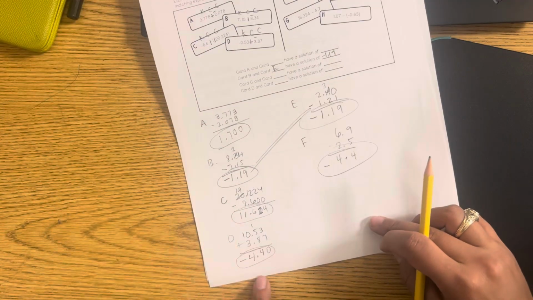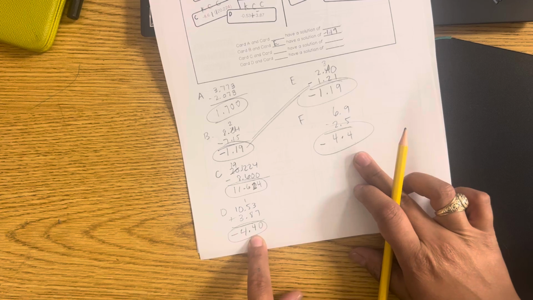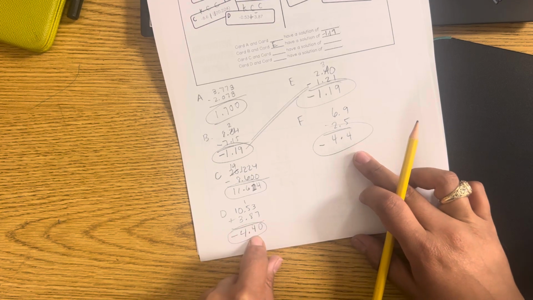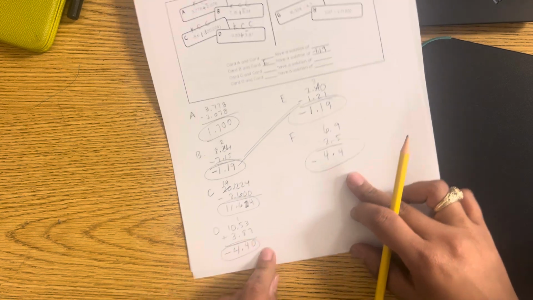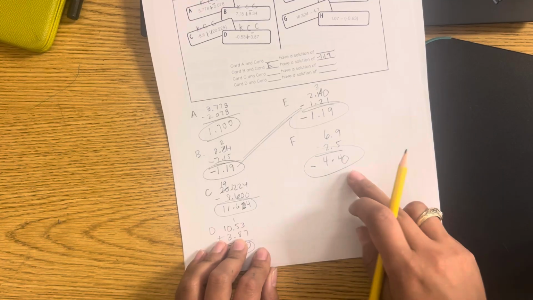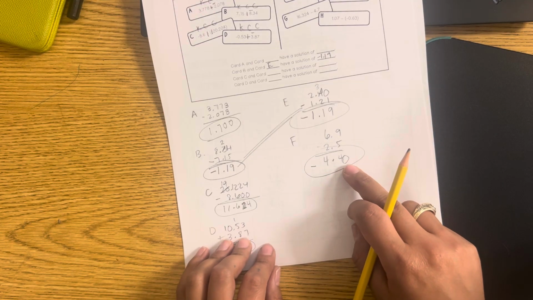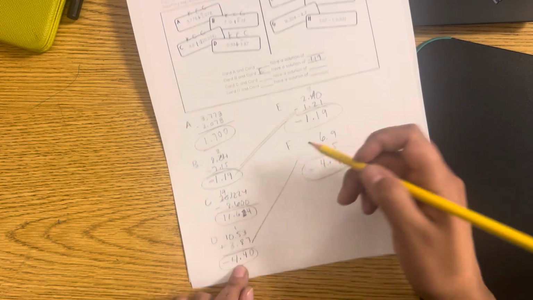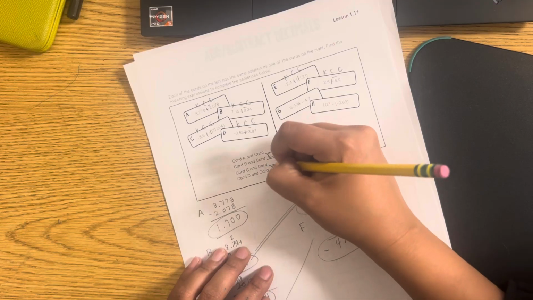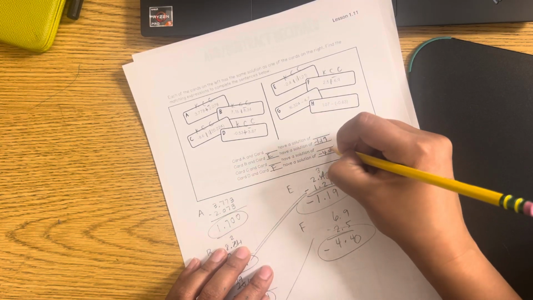Now, when I go to look for my matching answer, it's a little odd because this one's really close, but this one has 4.40 and this one has 4.4. Remember, zeros are like fillers. If I put a 0 at the end after a decimal, it doesn't change the value. So D and F are the same. They have a value of negative 4.4.